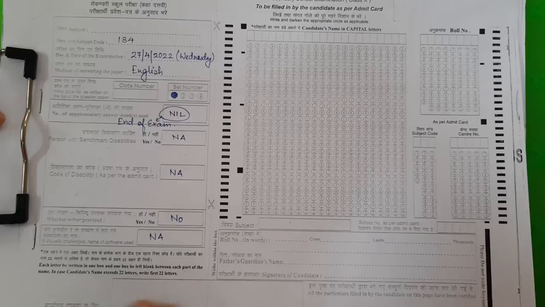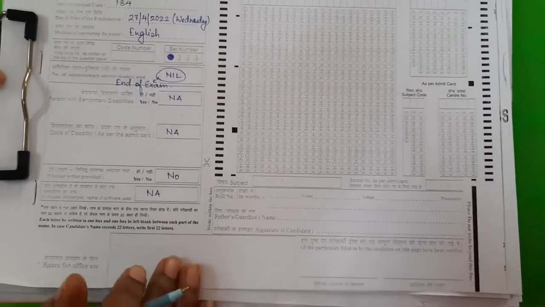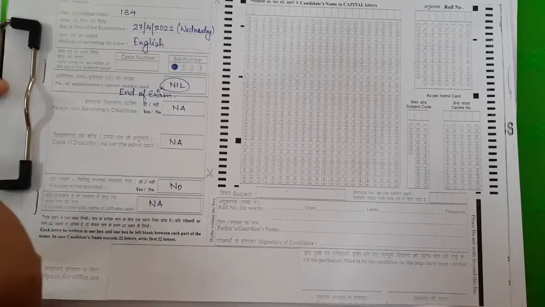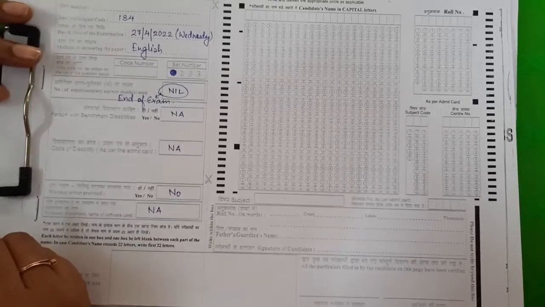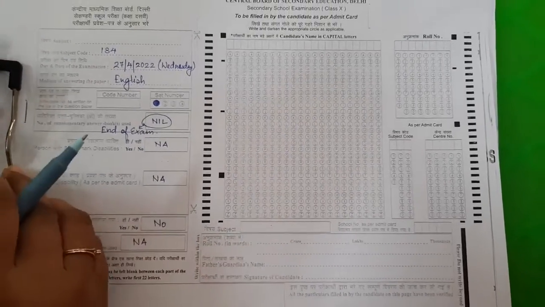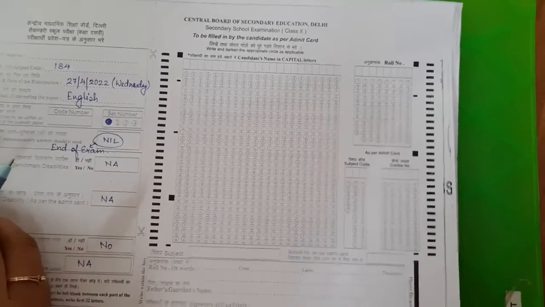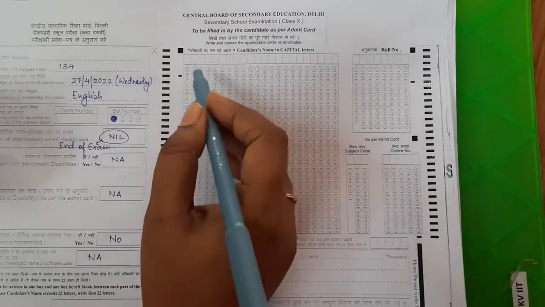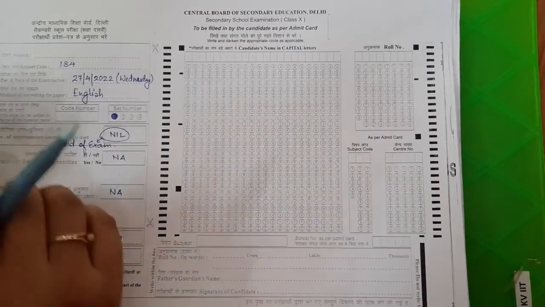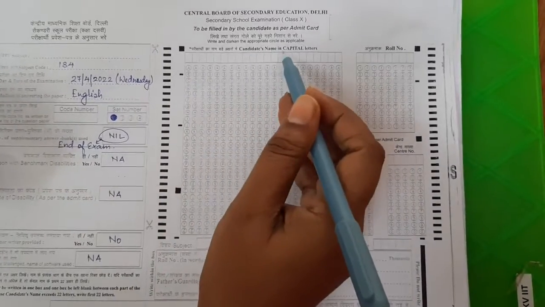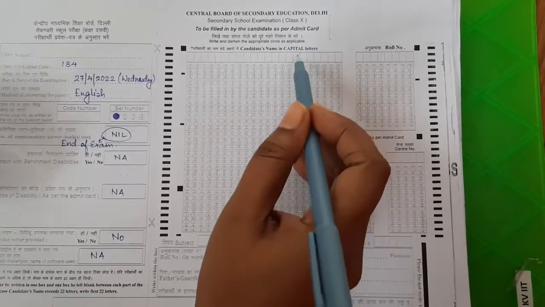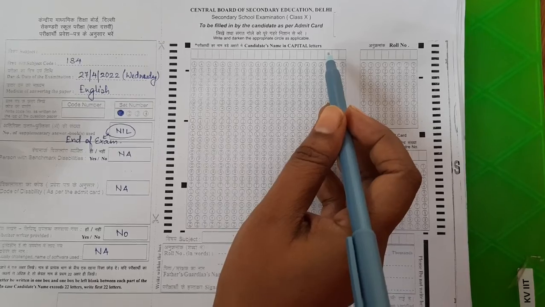Now don't write anything here. This is not for your use. Don't put any stray marks because that will be treated as unfair means and that it will attract very strict action against you. Please don't do anything that is not asked of you. Okay. Now next here. Now here you see candidate's name in capital letters. You will have to write in capital letters only. Don't use any small letters.